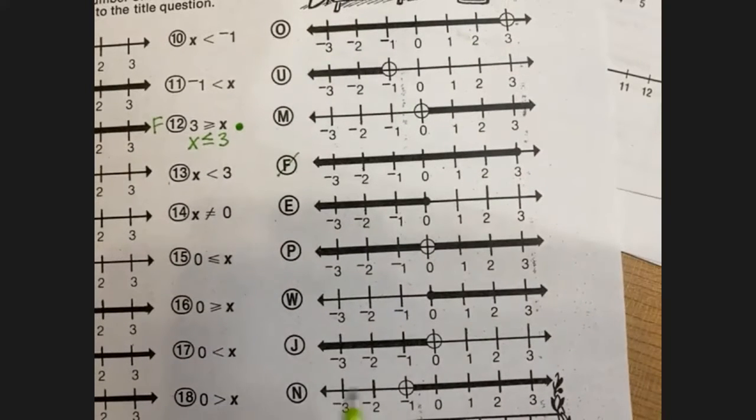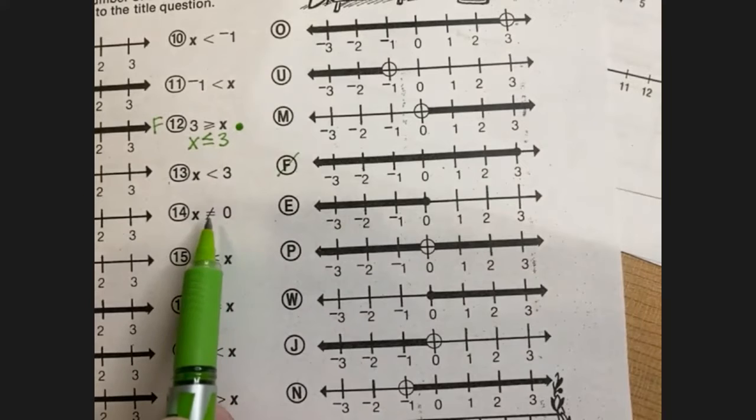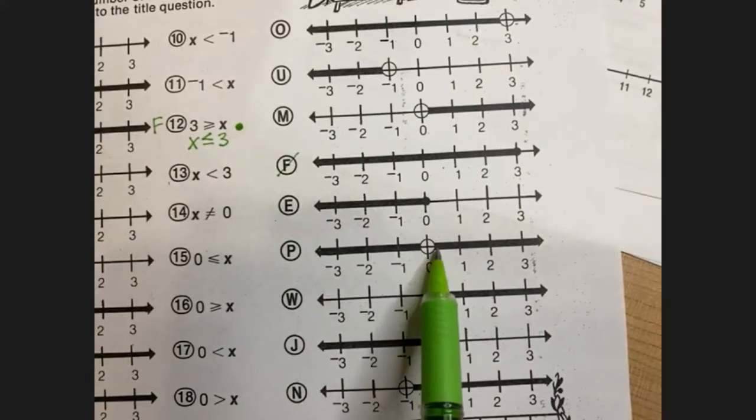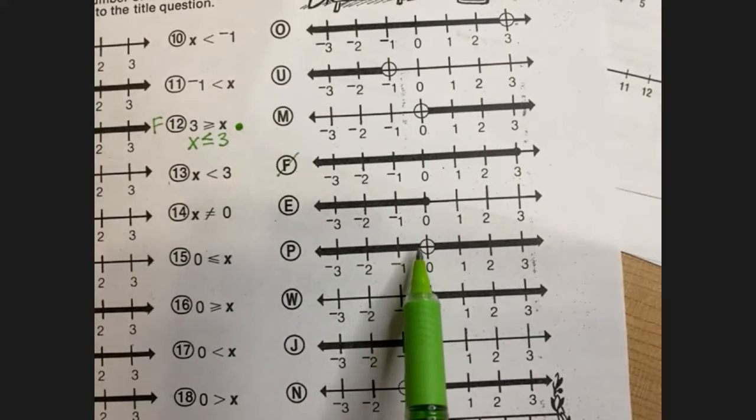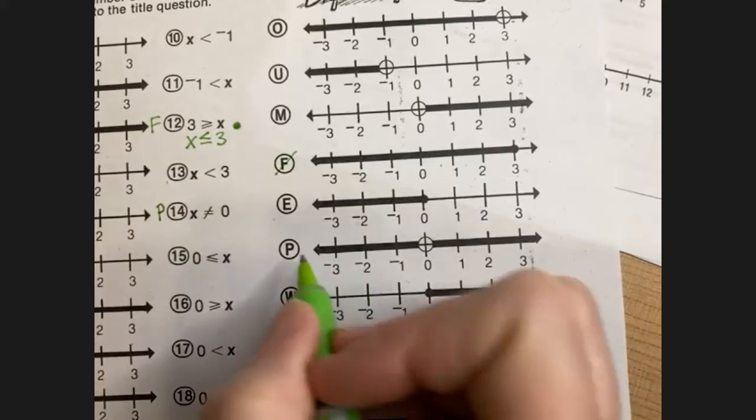If you have a symbol like this where it says X cannot be 0, that's anything but 0. That means the arrow can go both directions, but it doesn't include 0. So it'll have an opening just like this one. It doesn't include 0, but it goes in both directions. So 14 here is going to go with P. Okay, we've got P done.